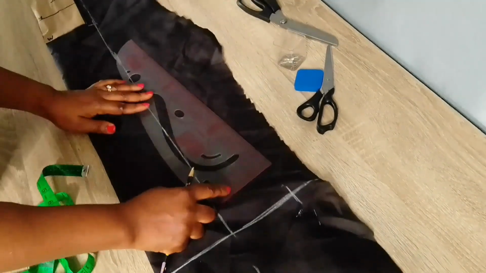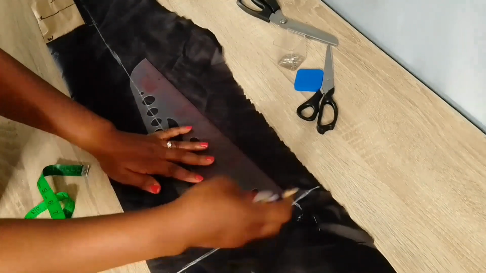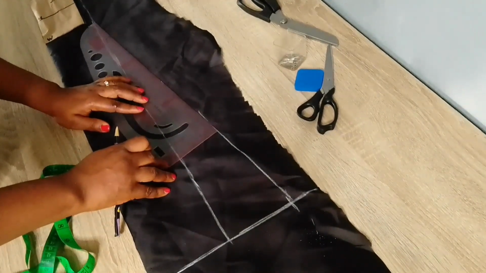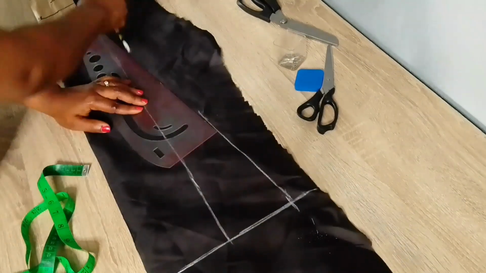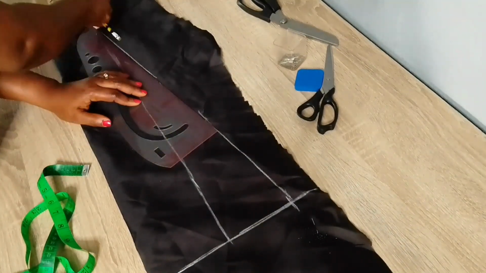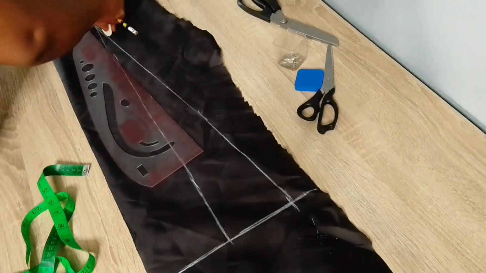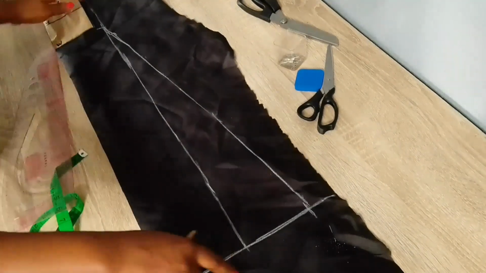It's very important that you add half an inch on the waistline so that you have a seam allowance and you don't eat into your fabric. So it's very important that you place this half an inch measurement on the pattern. I'll just link this up and then I'll cut it out.